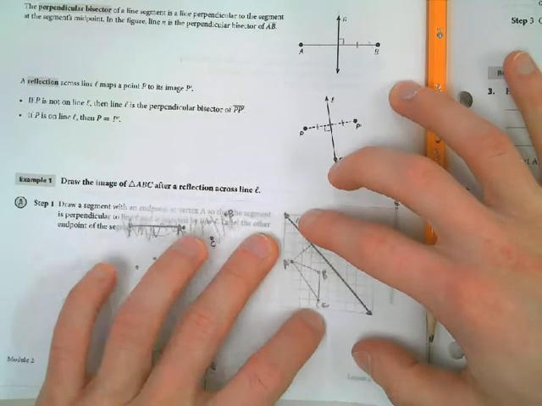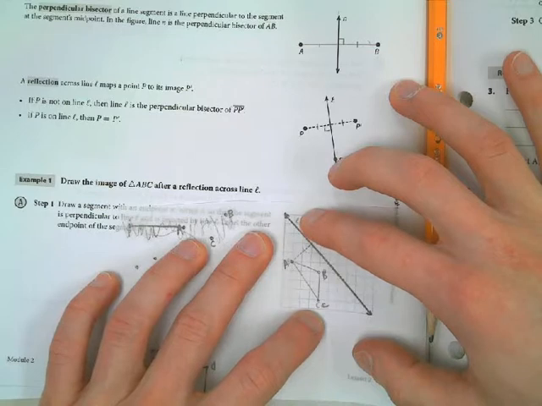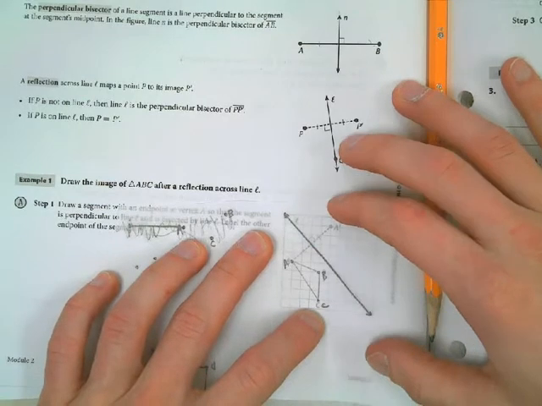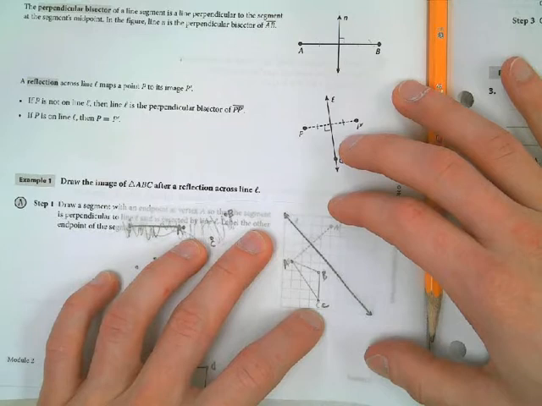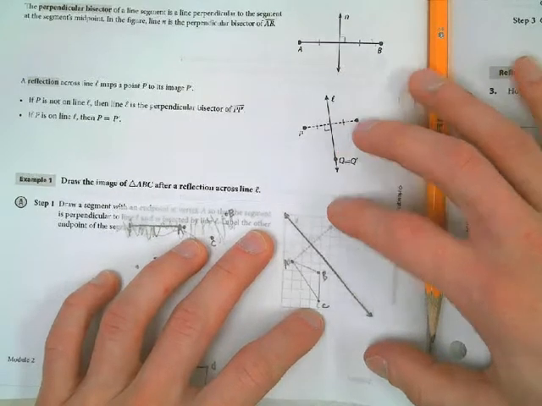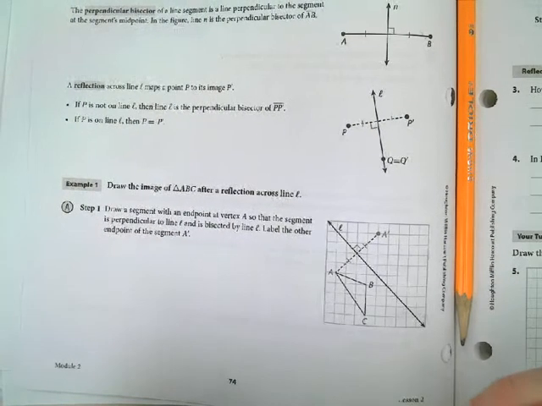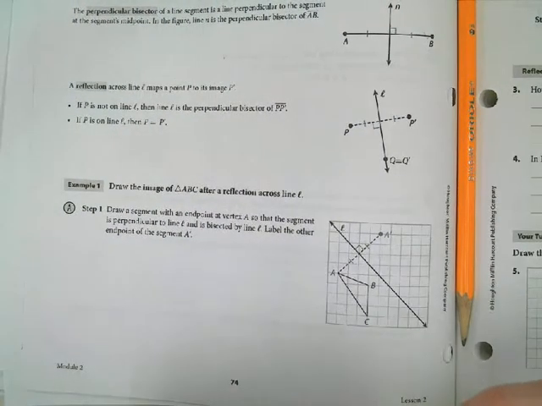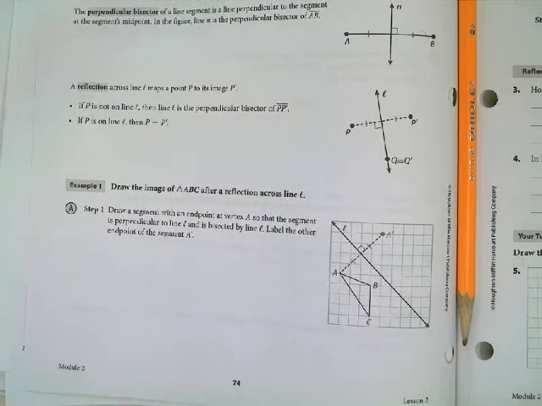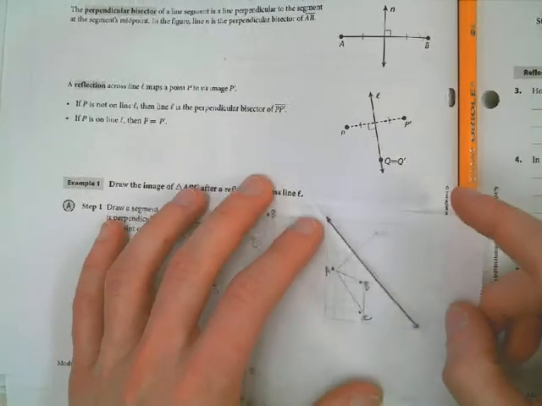Okay. Now what do we do? I've traced everything. Now how do we actually do the reflection? Fold your paper along that line of reflection. Fold that paper along your line of reflection, and there it is lined up. Fold it over.